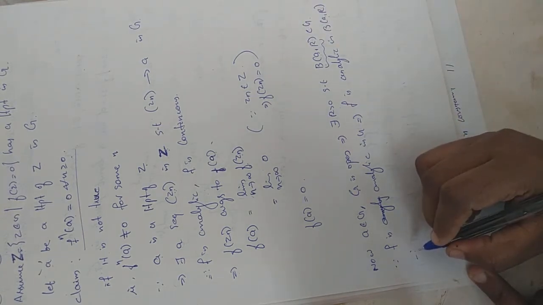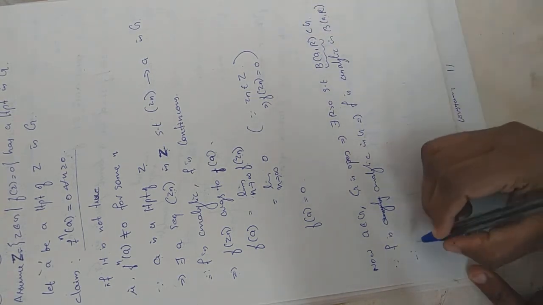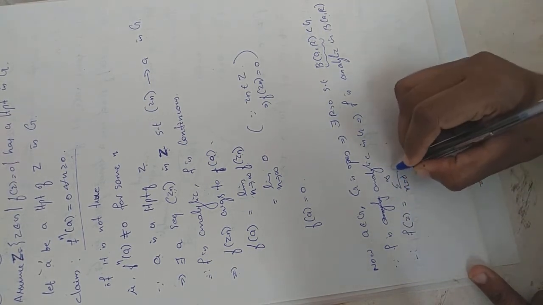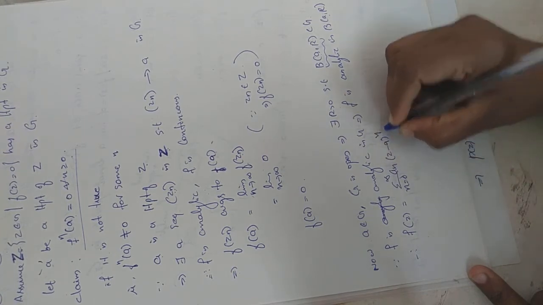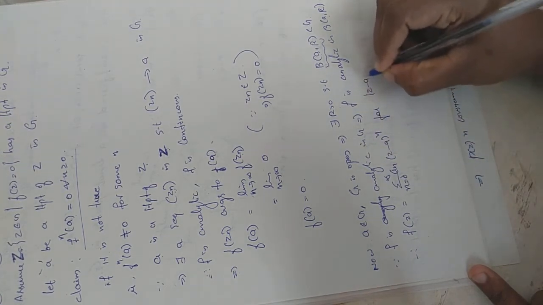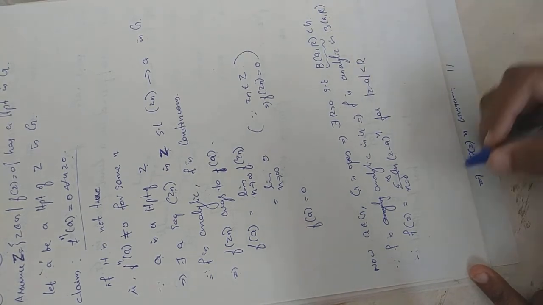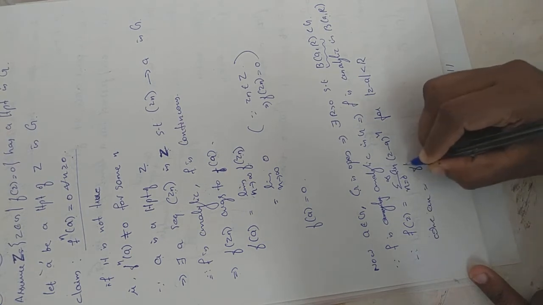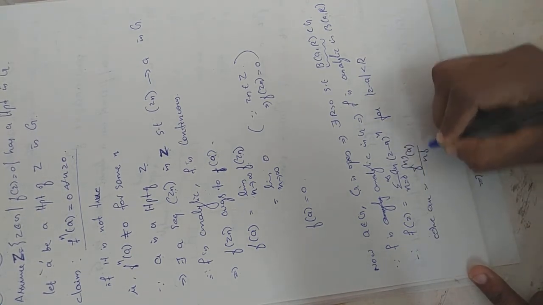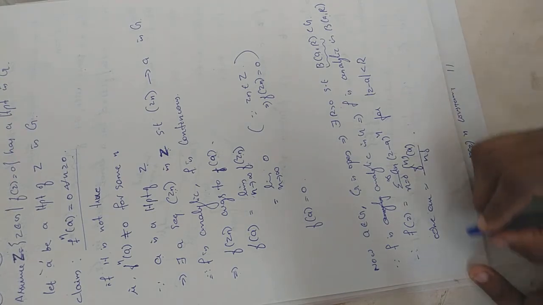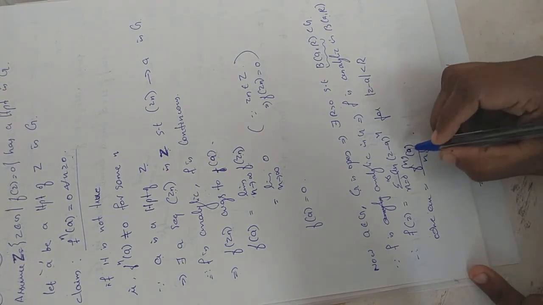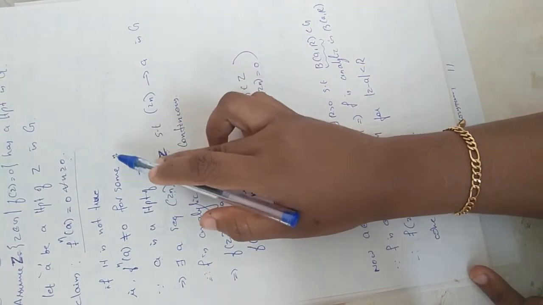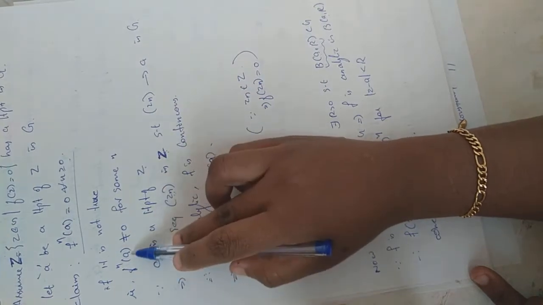Therefore, f has a power series expansion on this open ball, right? Therefore, f(z) can be written as the sum from n equal to 0 to infinity of an times (z minus a) raised to n, for mod z minus a less than r, where r is the radius. Okay, where an is defined by the nth derivative of f at a divided by n factorial. But what is the nth derivative of f at a? We know that the nth derivative of f at a is not equal to 0 for some n. Only for one n this is non-zero.